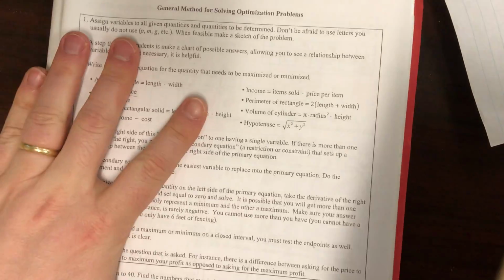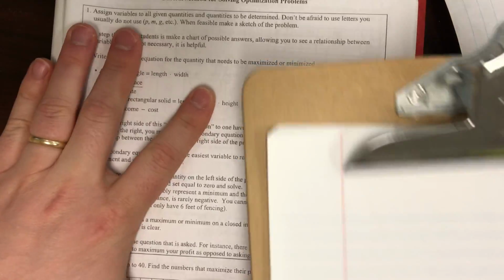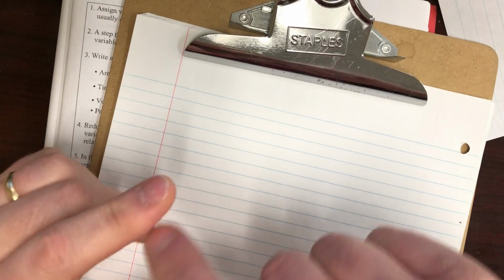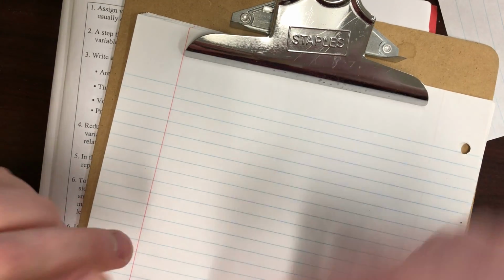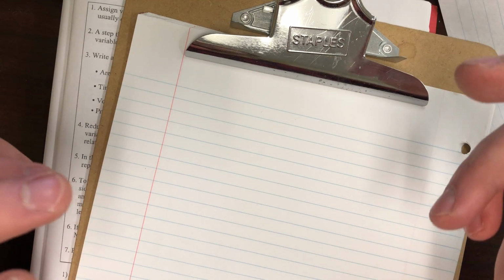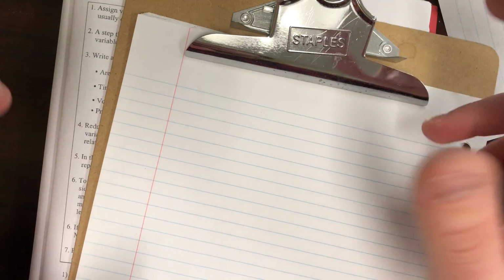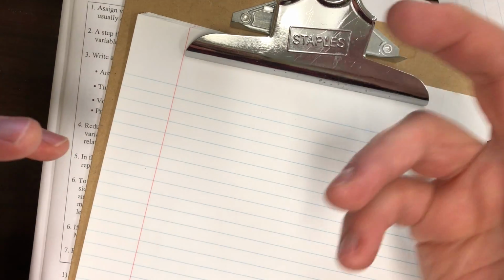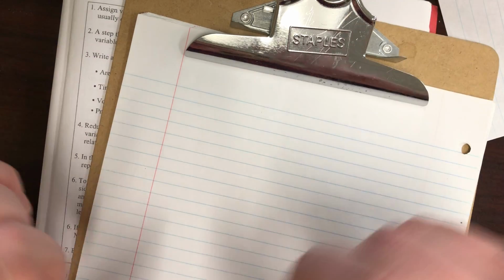What we are going to do is use a general method for doing this. First, you read your problem and you figure out, is this actually an optimization question? Of course, in this section all the questions are optimization problems, but on the AP exam you're not necessarily going to know. So we're going to look at some of the key words that help us decide that it's an optimization question.